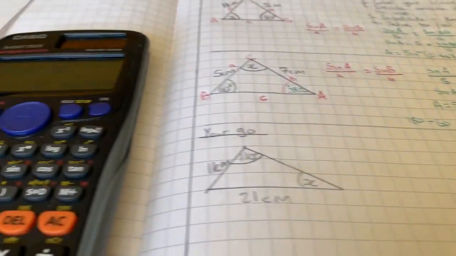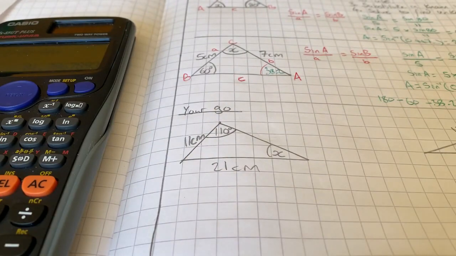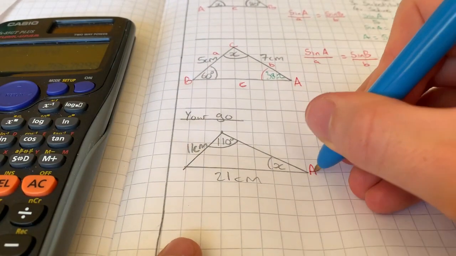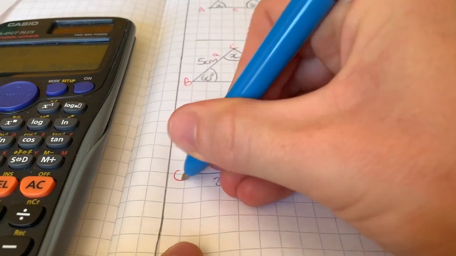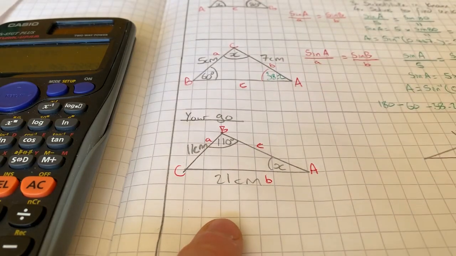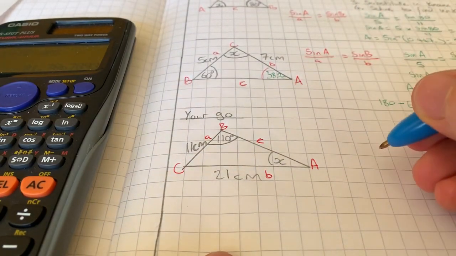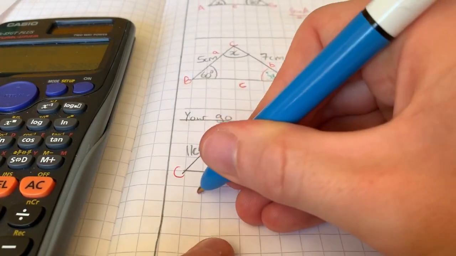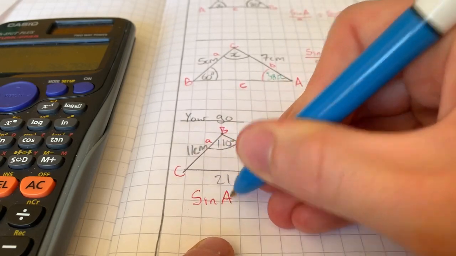All right, so first one here. Start off, label your triangle first. So A, B, C, that's A, that's B, that's C there. So figure out your rule. Like I said, I'm just making you write it down each time.